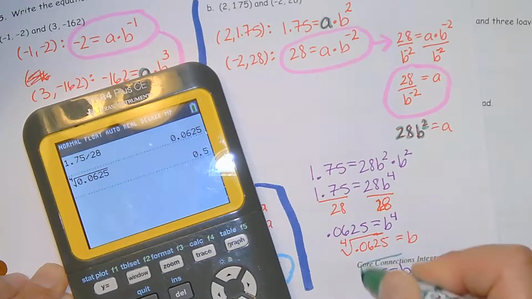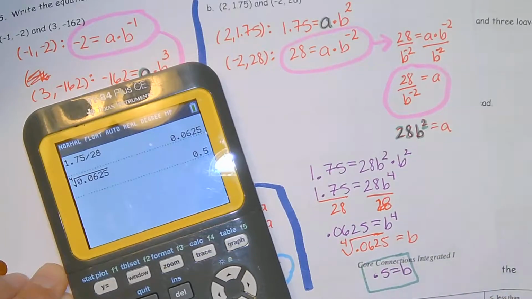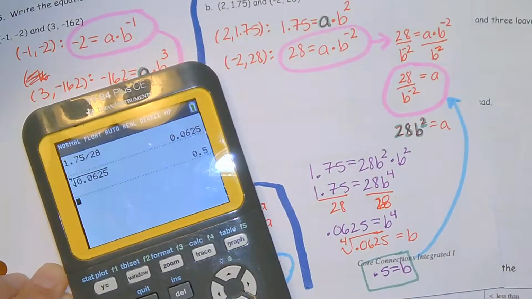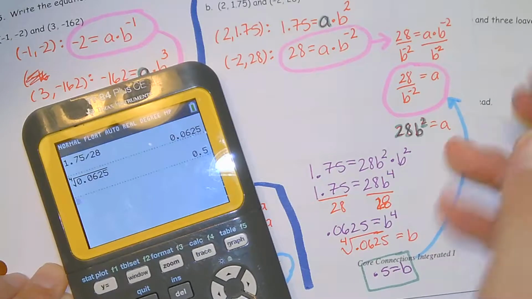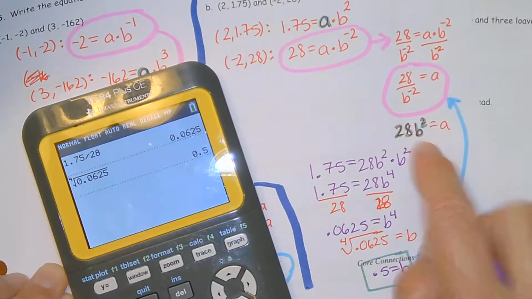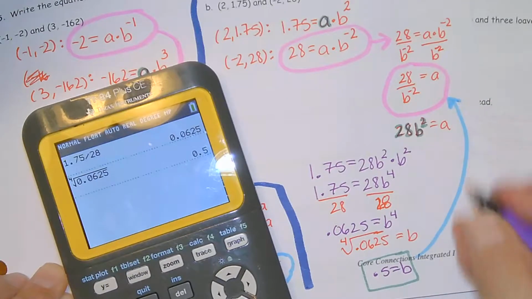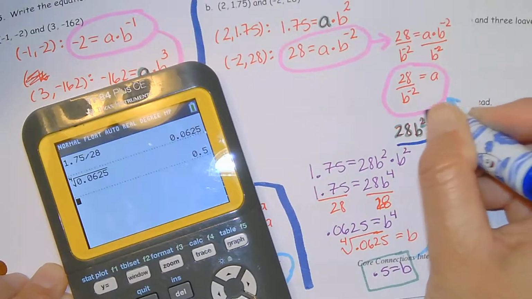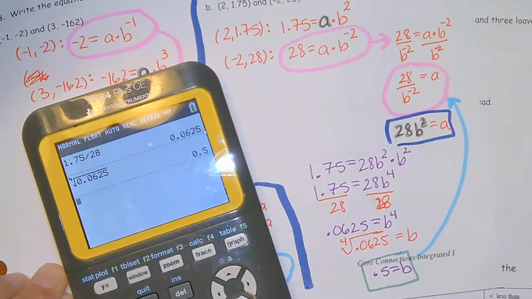So now I can take this 0.5 and substitute it into my equation to find my a. Actually, this one here is the nicer one. I should do it here because this one I already changed it to be the second. So now, let's do it into this one right here.